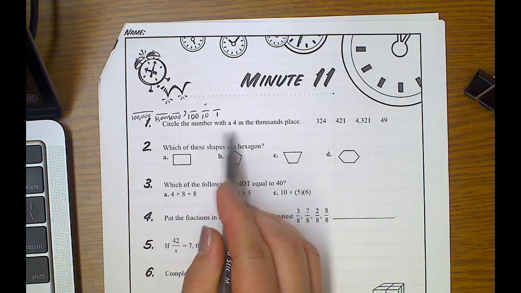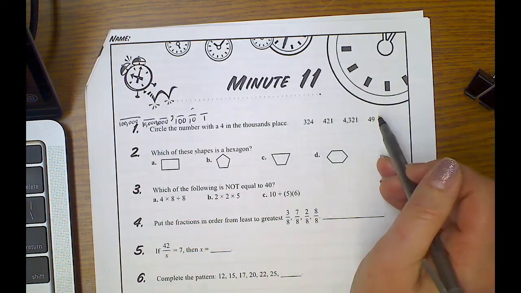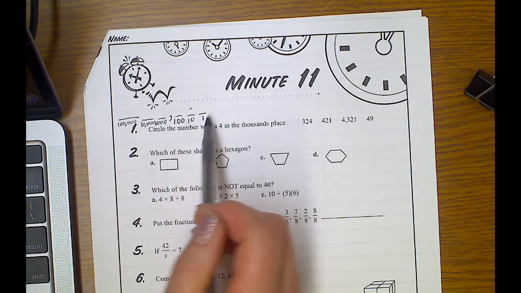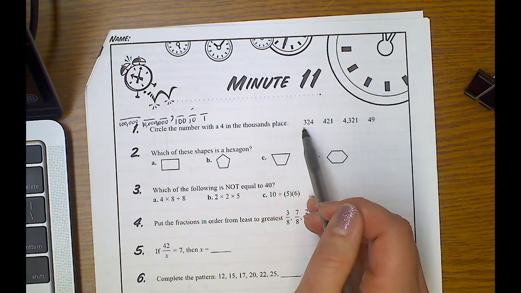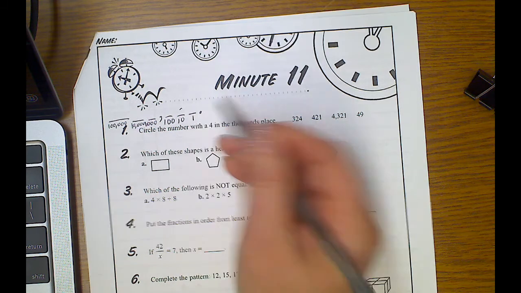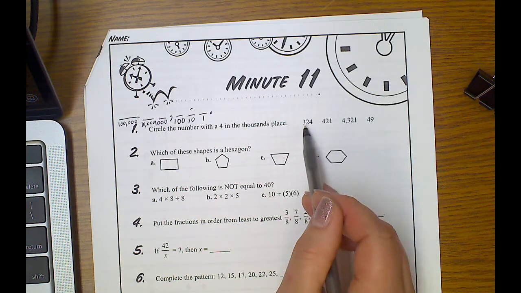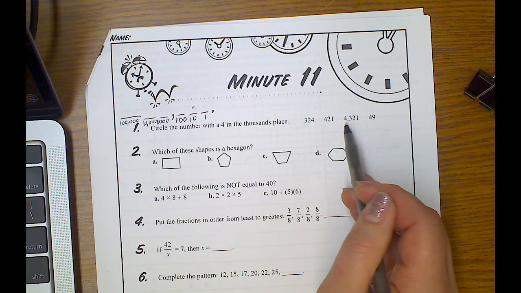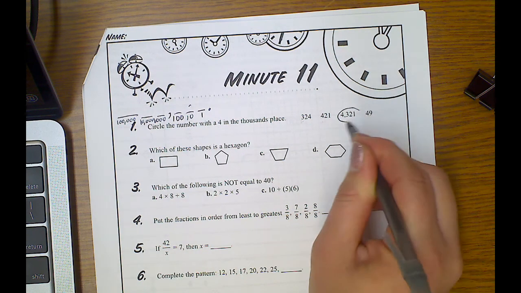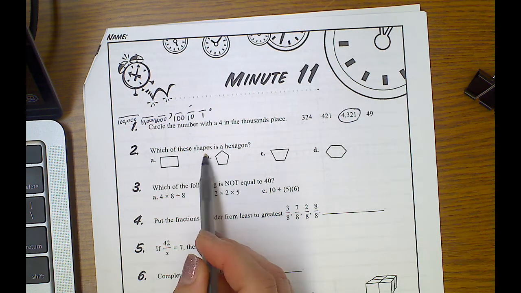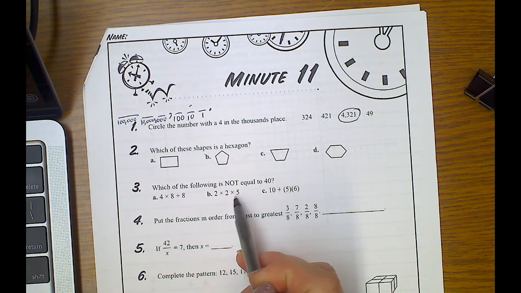And it goes on from there. But it says circle the number with a 4 in the thousands place. So we need to have a number with at least 4 numbers in it, and no decimal. The decimal would be here. So that's 300, 400, 4,000. So 4,000.